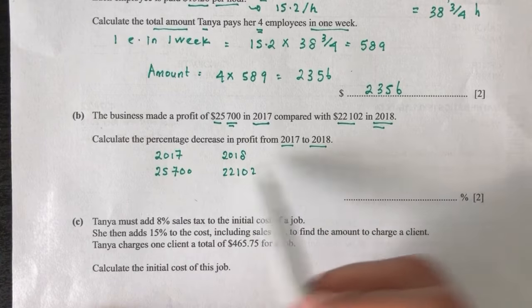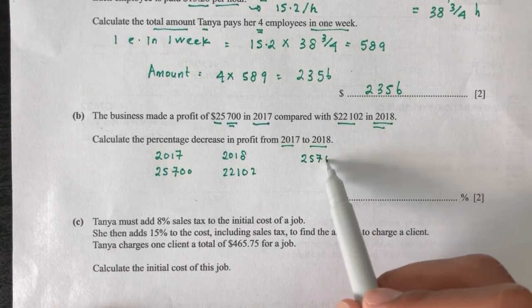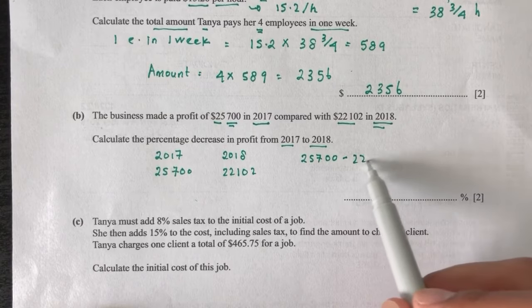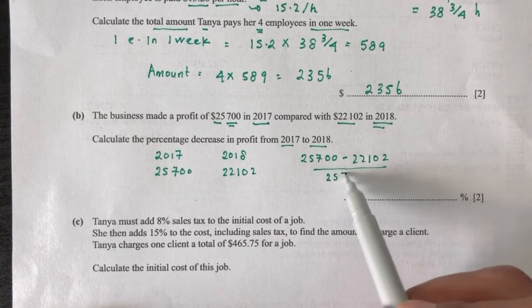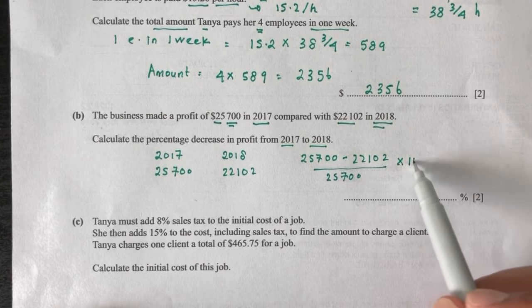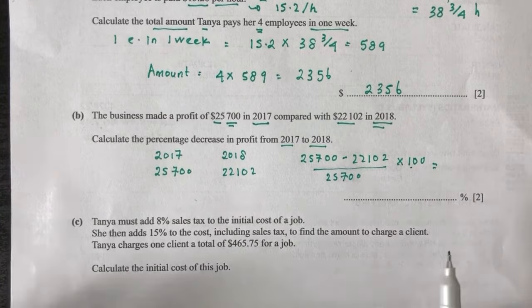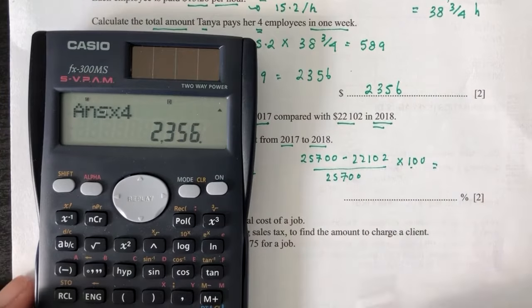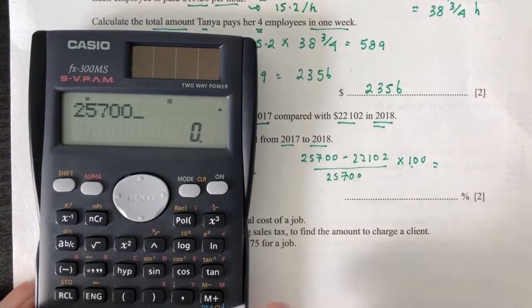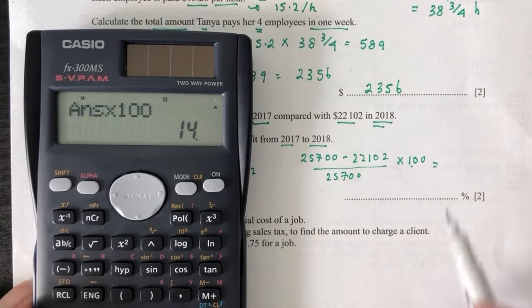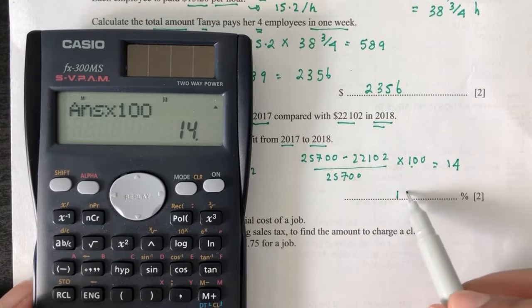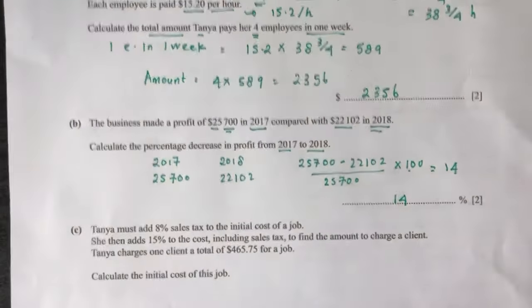So we have to find the difference. 25,700 minus 22,102 divided by the initial amount, which was 25,700, times 100 for the percentage decrease. Okay, let's do that with our calculator. 25,700 minus 22,102 divided by 25,700 times 100. That will be 14% decrease for that year. Moving on to part C.